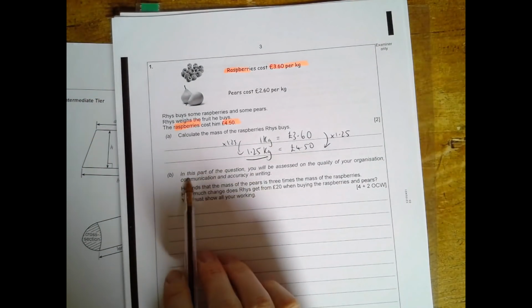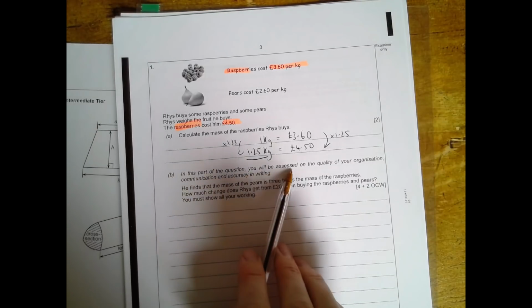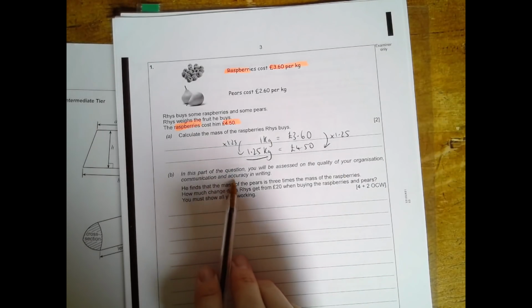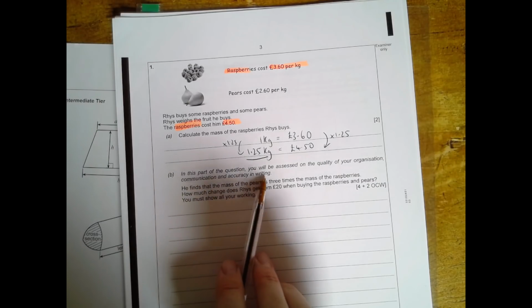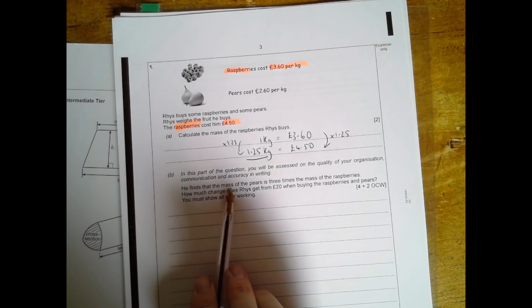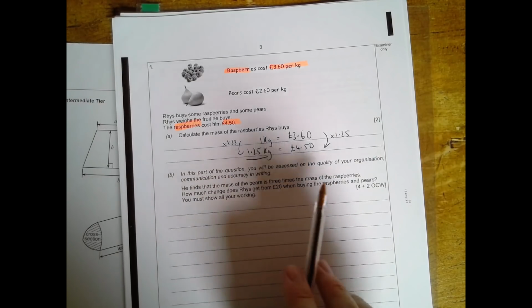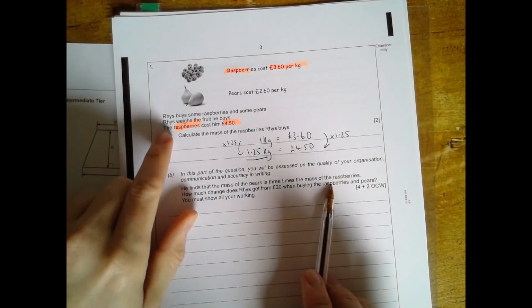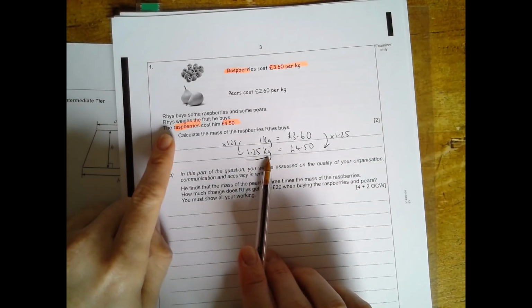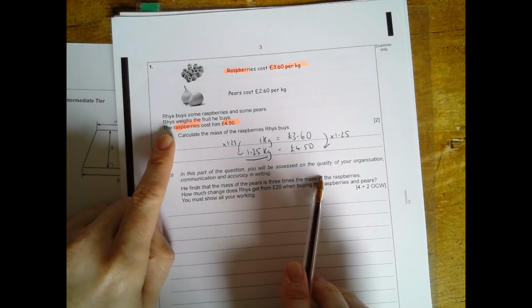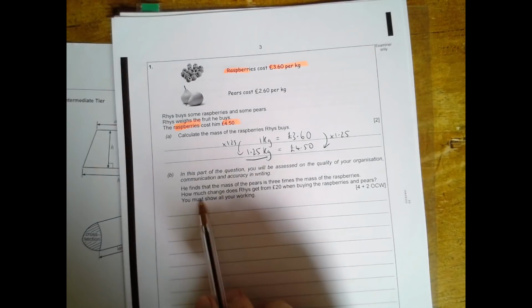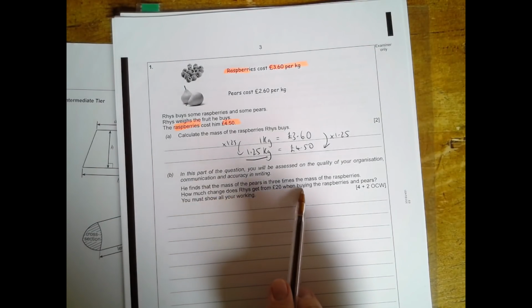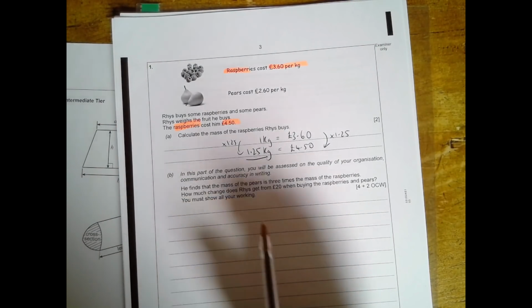The next part says, in this part of the question, you will be assessed on the quality of your organisation, communication, accuracy in your writing. So it's important that we explain any steps of our solution. It says, he finds that the mass of the pears is 3 times the mass of the raspberries. So I think this is related then, isn't it? So 1.25 kilograms of raspberries that he bought is then multiplied by 3. How much change does Reese get from £20 when buying the raspberries and the pears? You must show all your workings.